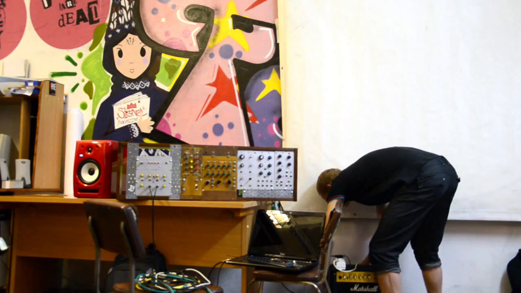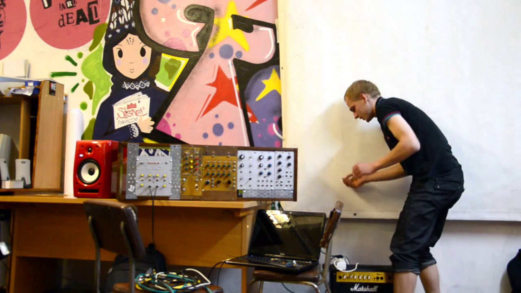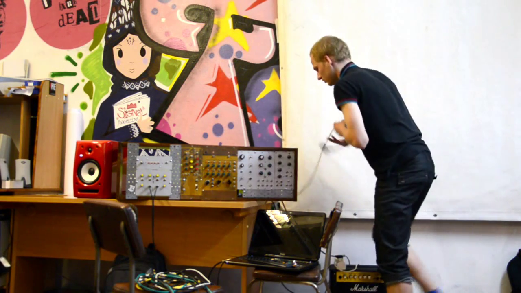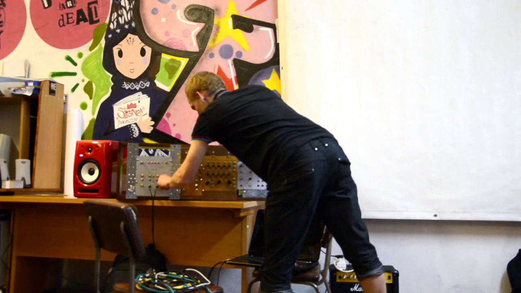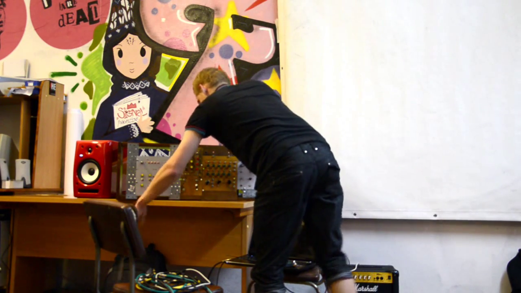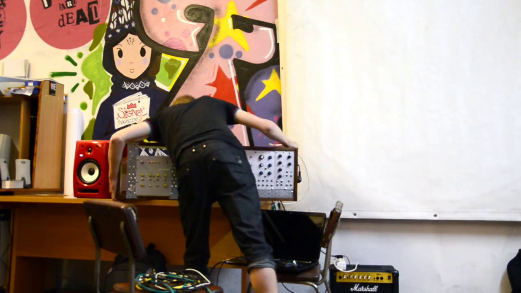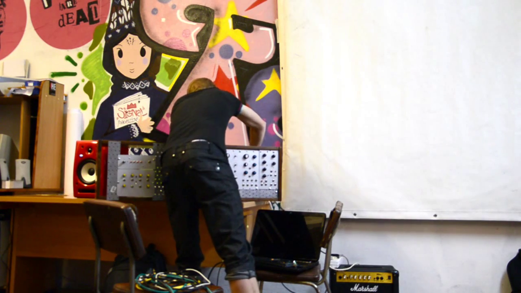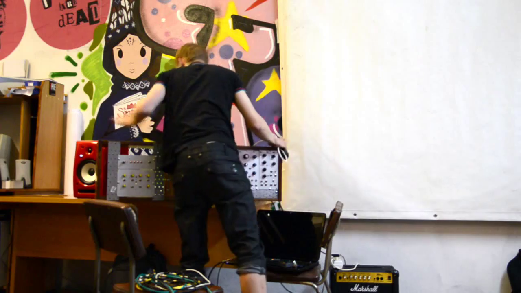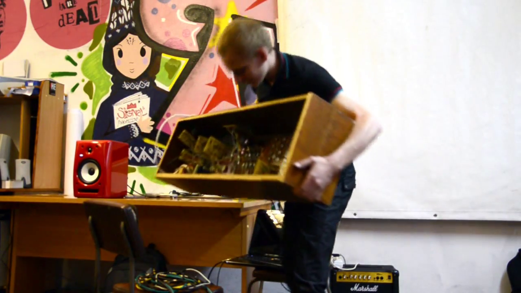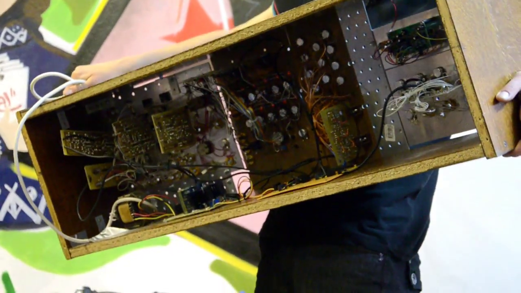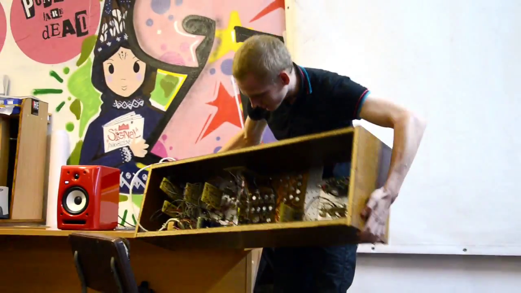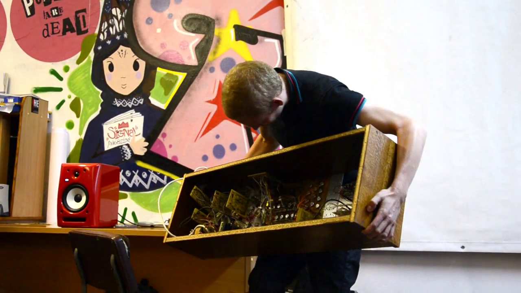And for the end, I will show you how it looks from another side. No computer, no processor, just a lot of cables, a lot of resistors, transistors, capacitors, and other cool things.